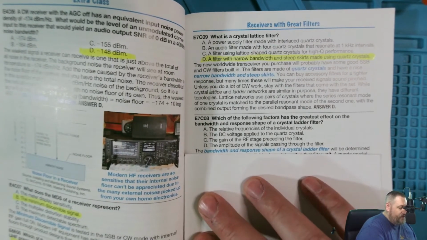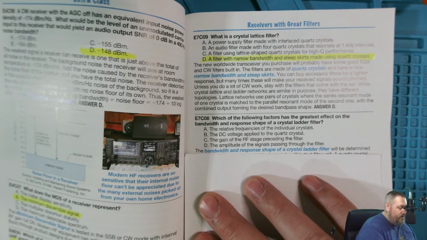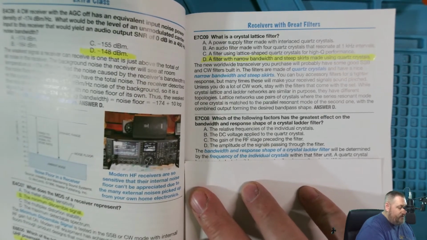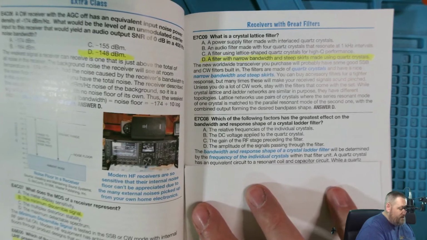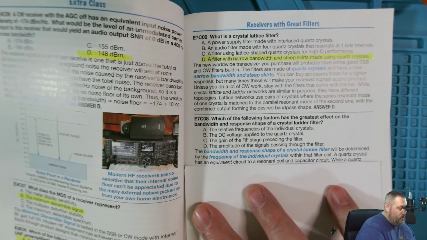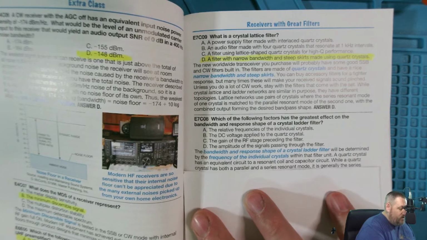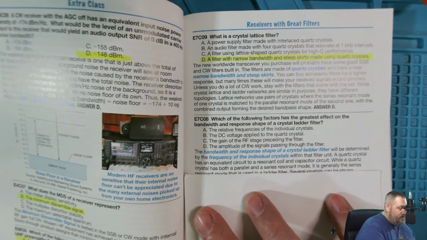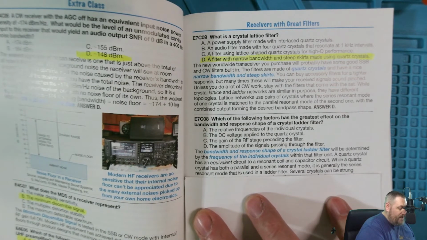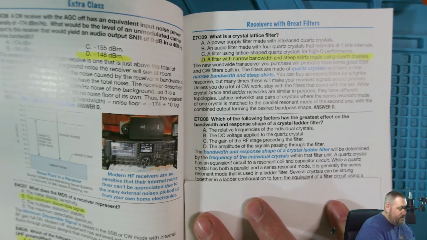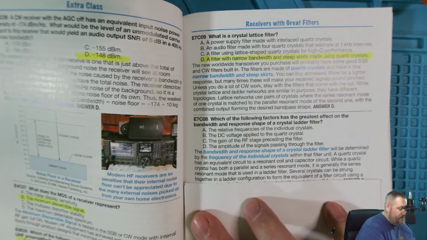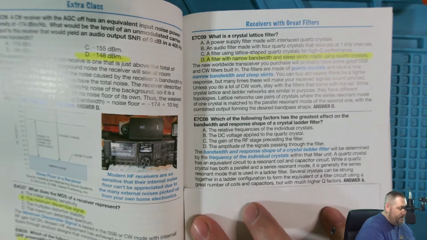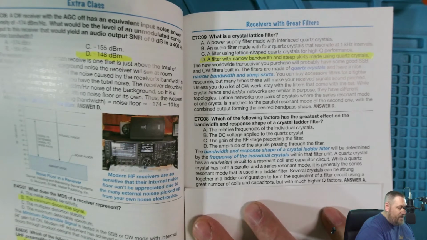The bandwidth and response shape of a crystal ladder filter will be determined by the frequency of the individual crystals within that filter unit. A quartz crystal has the equivalent circuit of a resonant coil and capacitor circuit. While a quartz crystal has both a parallel and a series resonant mode, it is generally the series resonant mode that is used for a ladder filter. Several crystals can be strung together in a ladder configuration to form the equivalent of a filter circuit using a great number of coils and capacitors, but with much higher Q factors.